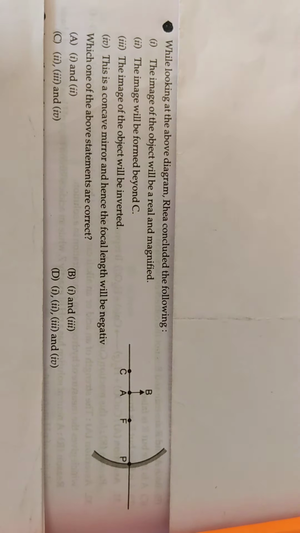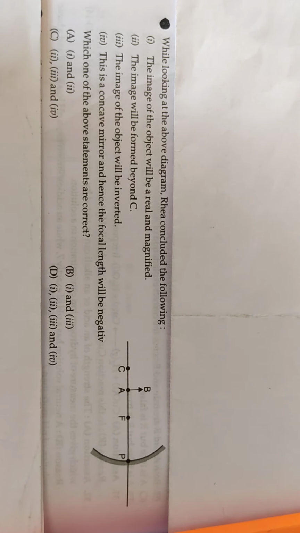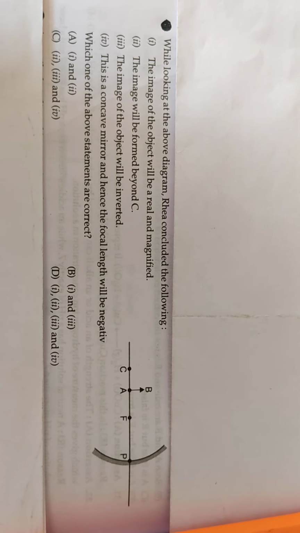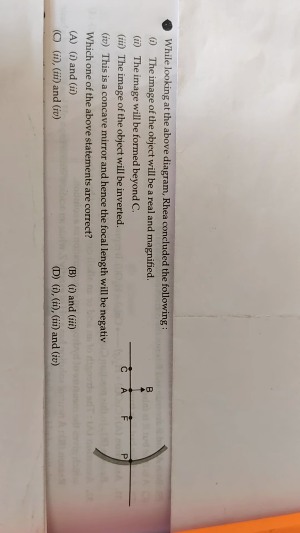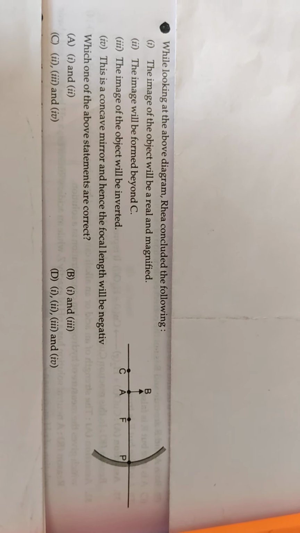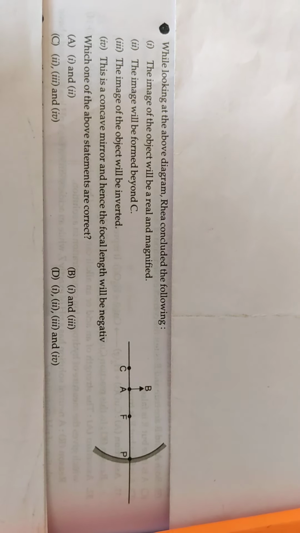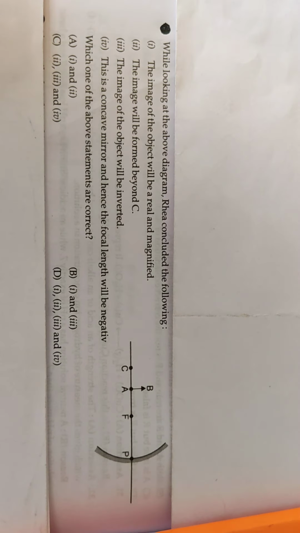The image will be formed beyond C. The image of the object will be inverted. This is a concave mirror and hence the focal length will be negative. Which one of the above statements are correct?